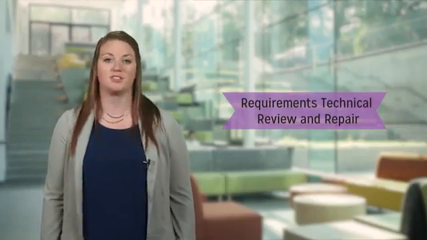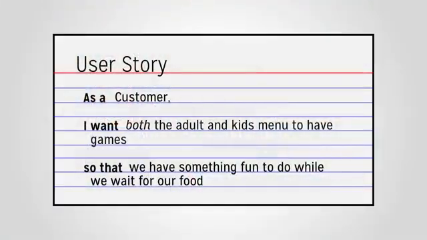An important practice that can help to reduce ambiguities is conducting a requirements technical review and repair exercise. What happens in this exercise is others, preferably outsiders to the project, review the requirements for all the criteria in this lesson. A part of that would be reviewing requirements for ambiguity. We are going to go over how to write user stories without ambiguities in the next lesson, but let's look at an example here. Let's say one of the requirements was, "As a customer, I want both the adult and kids menus to have games, so that we have something fun to do while we wait for our food."